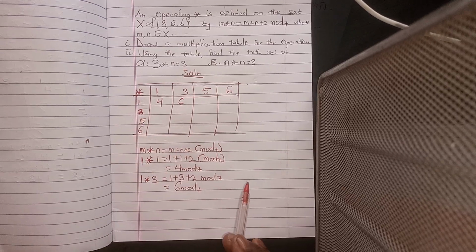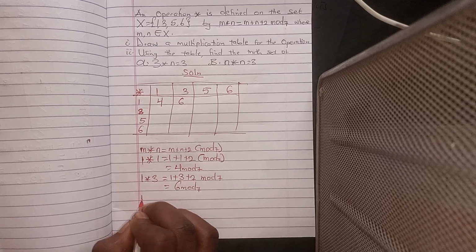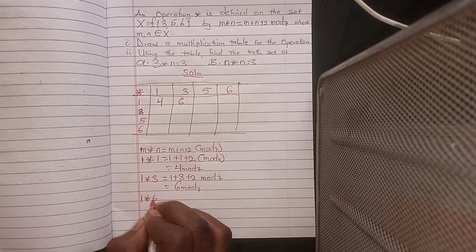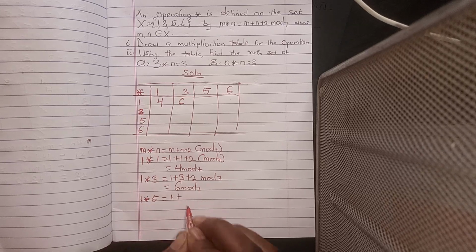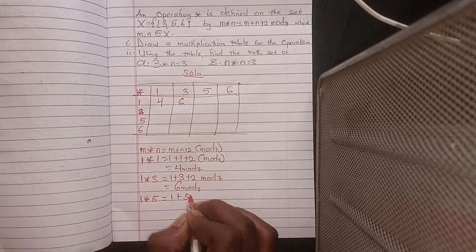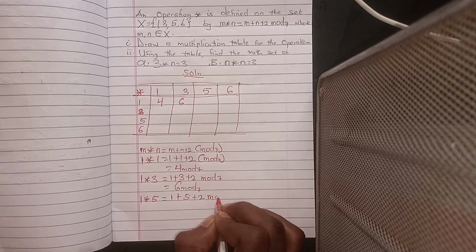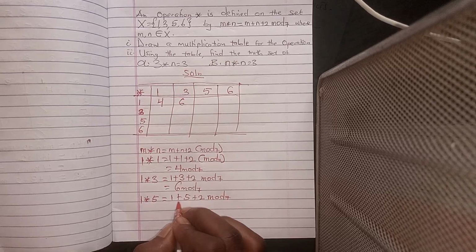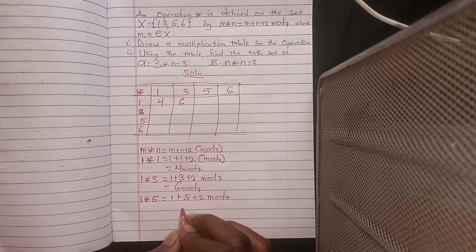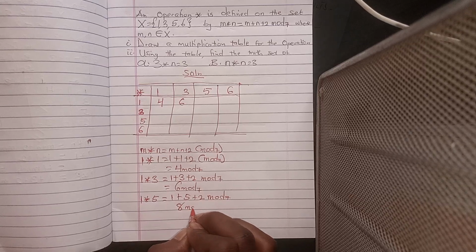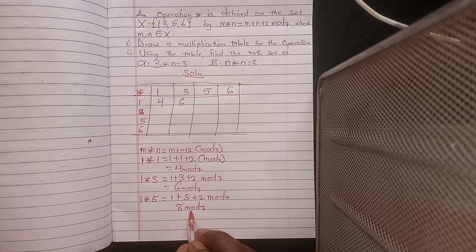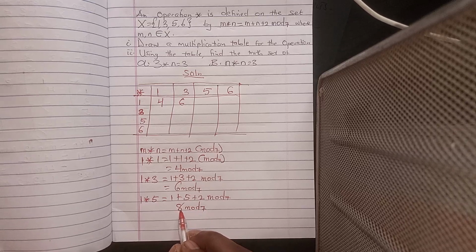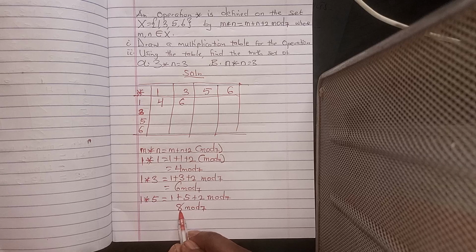Let's get to the third one, which is 1 operation 5. In place of M, we have 1. In place of N, we have 5. Then plus 2, mod 7. So 1 plus 5 is 6, plus 2 is 8. So I'm going to have 8 mod 7. This is the result I got, which is 8. So 8 is greater than 7.